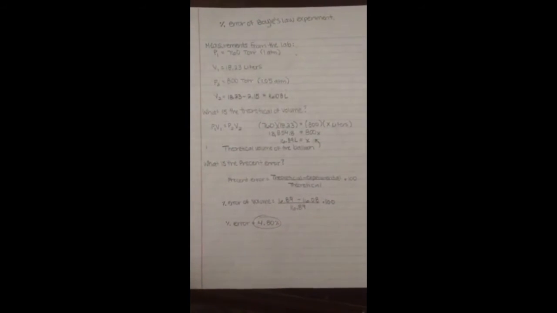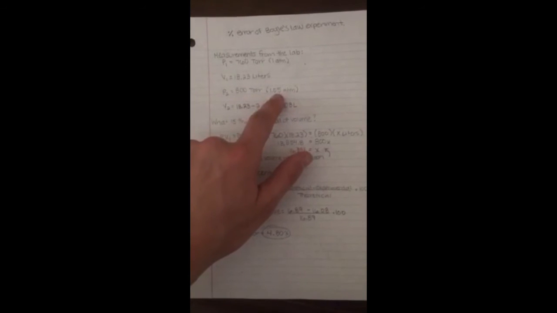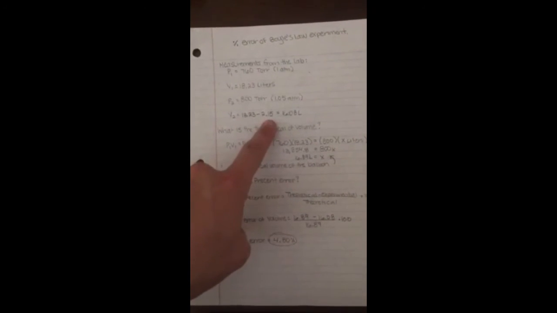Let's take a deeper look into our results. The percent error of the Boyle's Law experiment. The measurements from the lab are the P1 is 760 torr, or 1 atmospheric pressure. The volume was 18.23 liters. The pressure 2, as read off the barometer, is 800 torr, or 1.05 atmospheric pressure. The volume 2, the way we found that was we took our original 18.3 liters and subtracted the volume of the balloon and got 16.08 liters as the new volume.